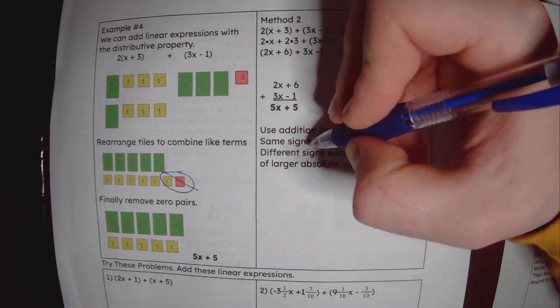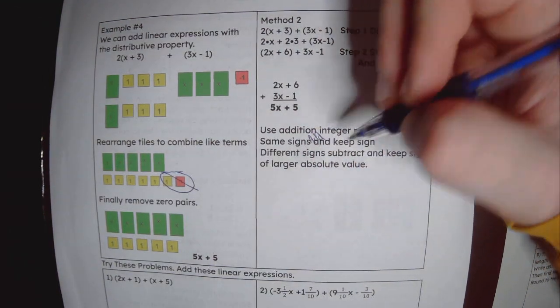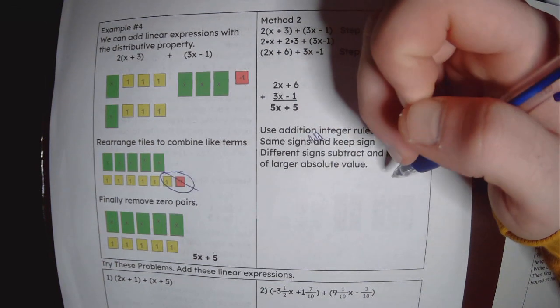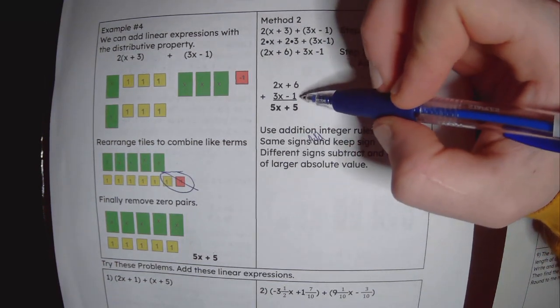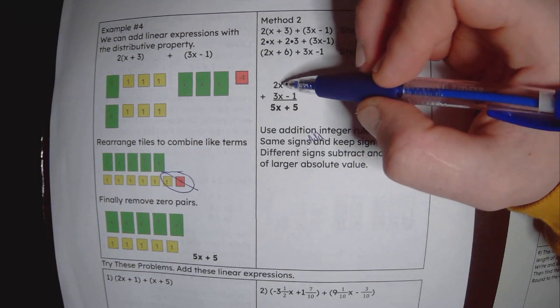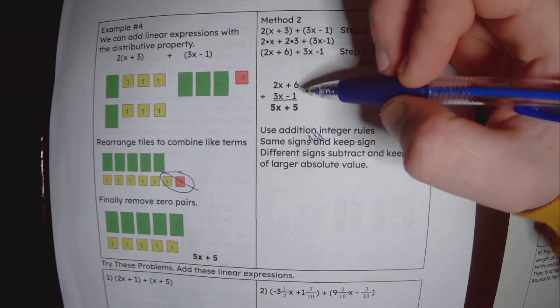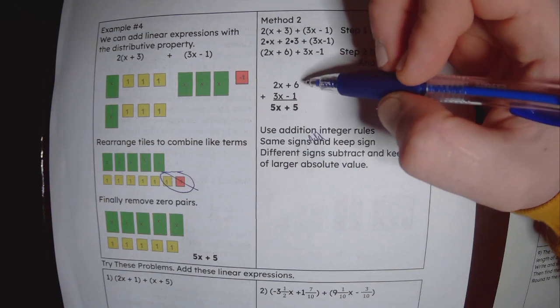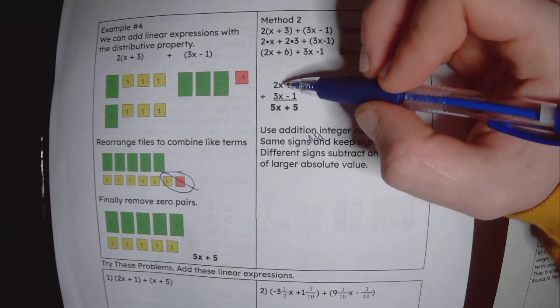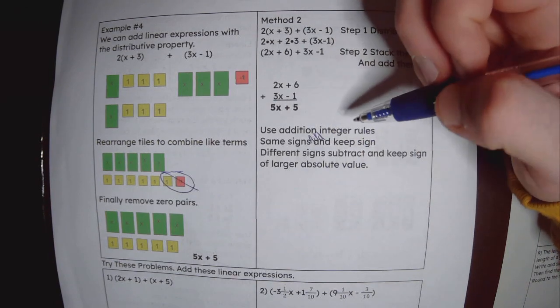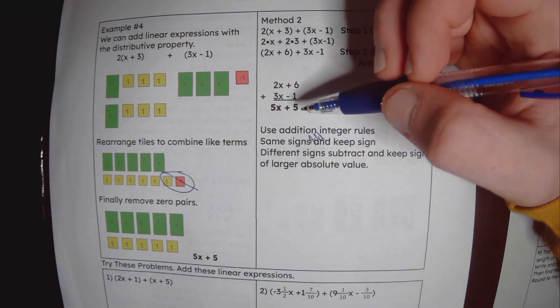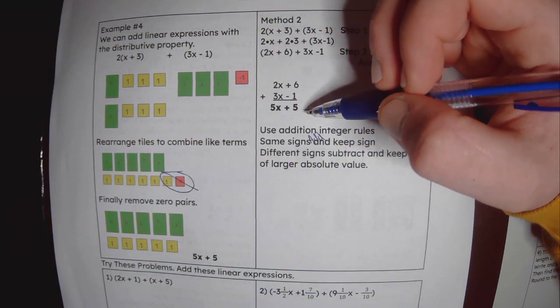Use your addition rules: same signs add and keep the sign, different signs subtract and keep the sign of the larger absolute value. So positive 6 plus negative 1 is positive 5. Positive 6 plus negative 1, different signs subtract. 6 minus 1 is 5. Positive 6 is further away from 0, so it's positive. 2x plus 3x is 5x. And we still get 5x plus 5.